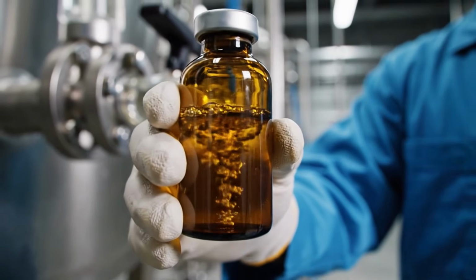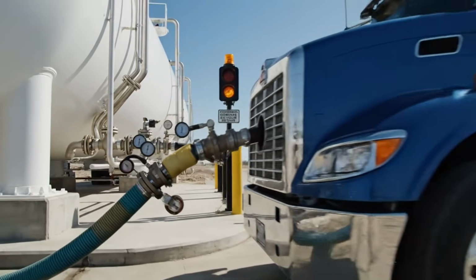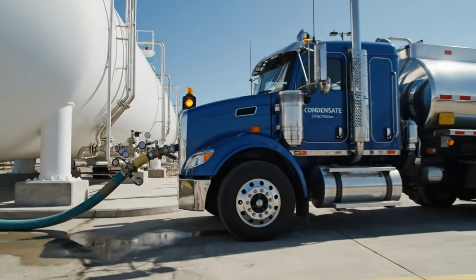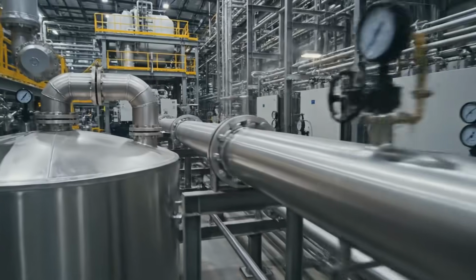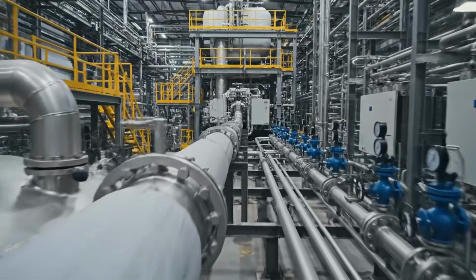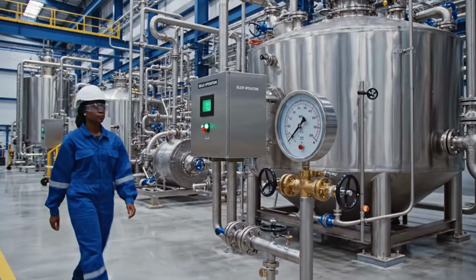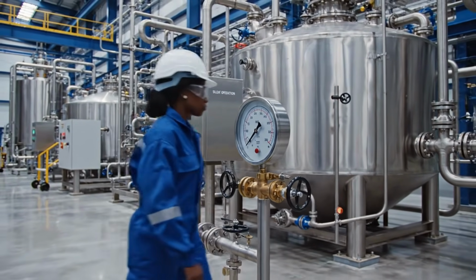But moisture is not the only enemy of the system. Many fields produce what is known as sour gas, that is, a stream with the presence of carbon dioxide and hydrogen sulfide. Carbon dioxide reduces heating value and can form corrosive compounds in the presence of water. Hydrogen sulfide is even more problematic. It is toxic, corrosive, and dangerous even at low concentrations.